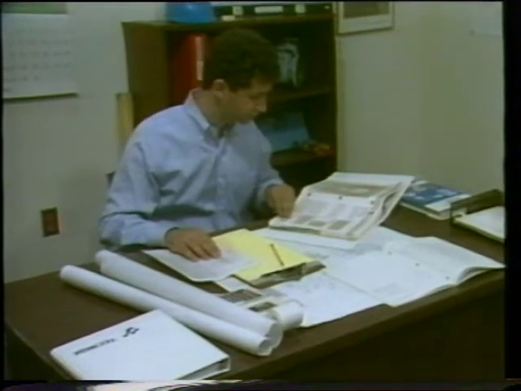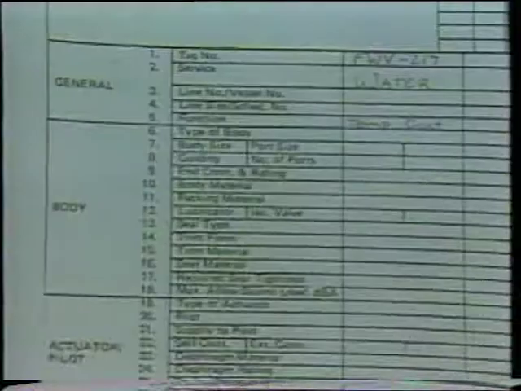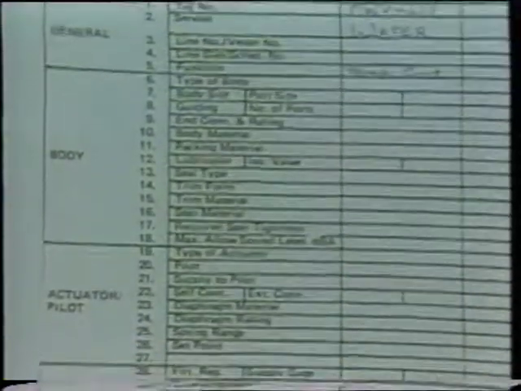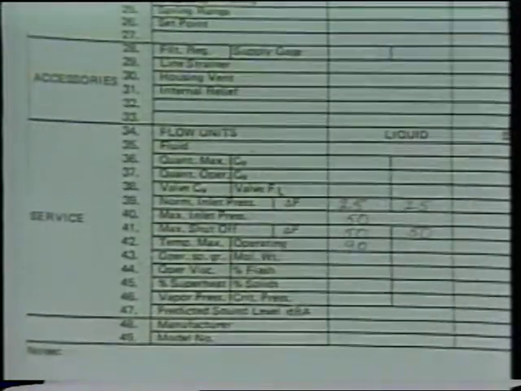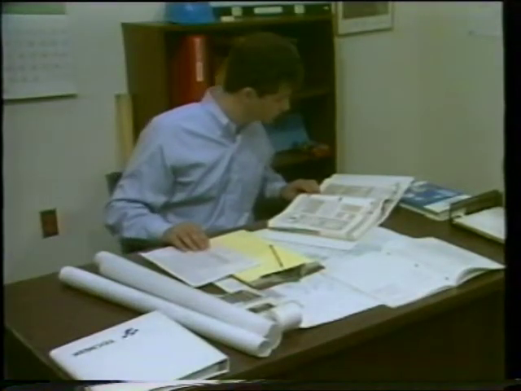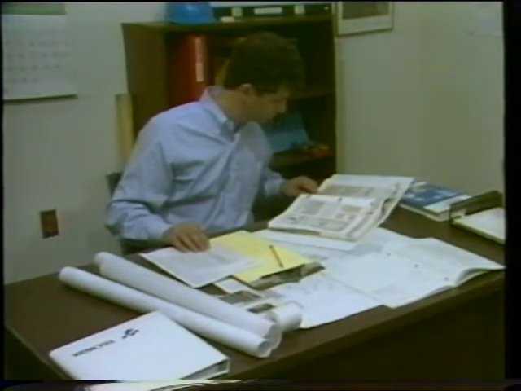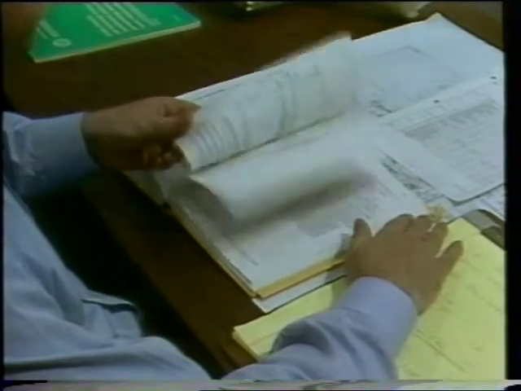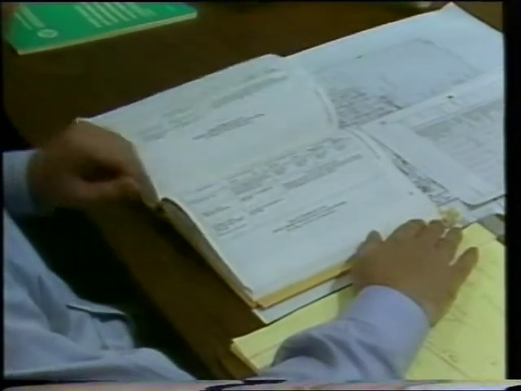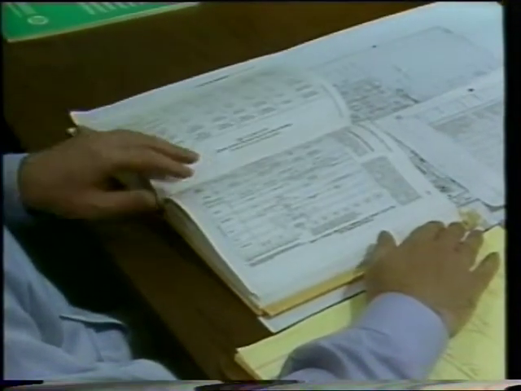As data is collected, it should be organized on a form such as this. This type of document will not only help with sizing and selecting, but it may also serve as a historical record of the basis for the valve's selection. This will prove useful if, for example, the process is to be revamped in the future. With all the data gathered and organized, a preliminary valve selection can be made.